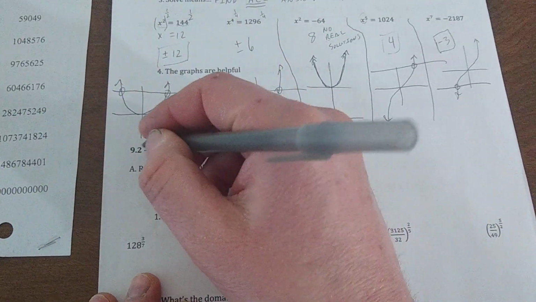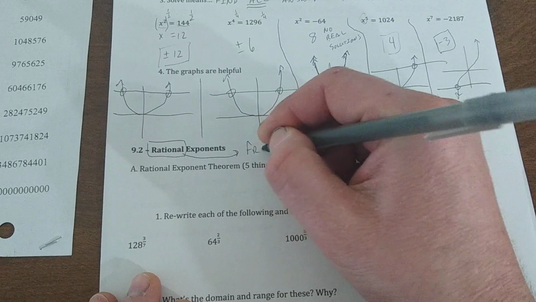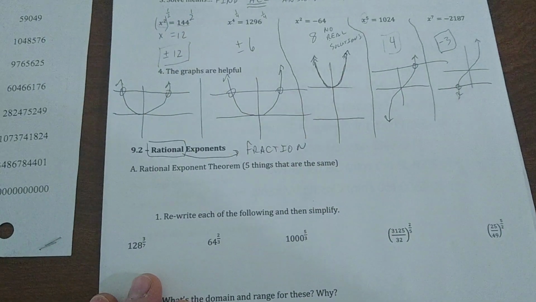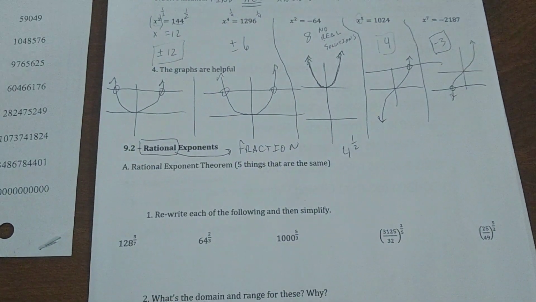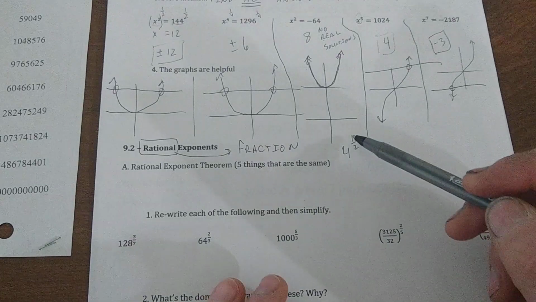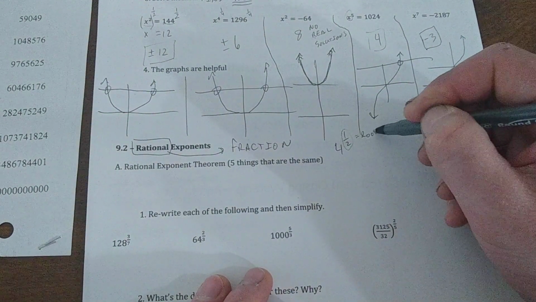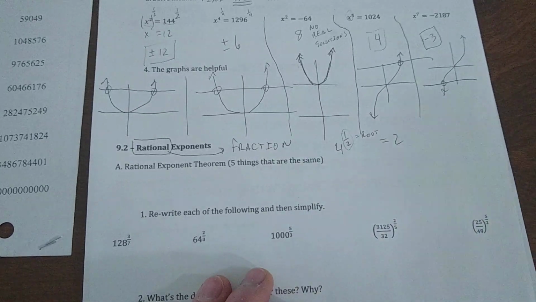Rational, what does that word mean? It means fraction. So just a quick review, what does it mean when you have a fraction exponent? Like if I go 4 to the power 1/2, what does that mean? Well, we just talked about it, that 1/2, those are your roots. Anytime you have a fraction, it means it's going to be a root. It's going to make your number smaller. 4 will become a smaller number like 2.